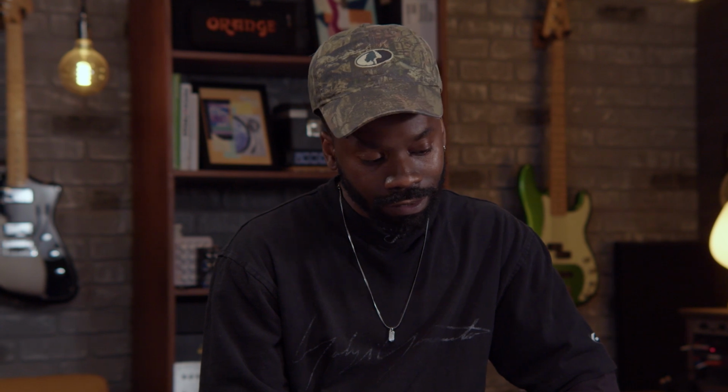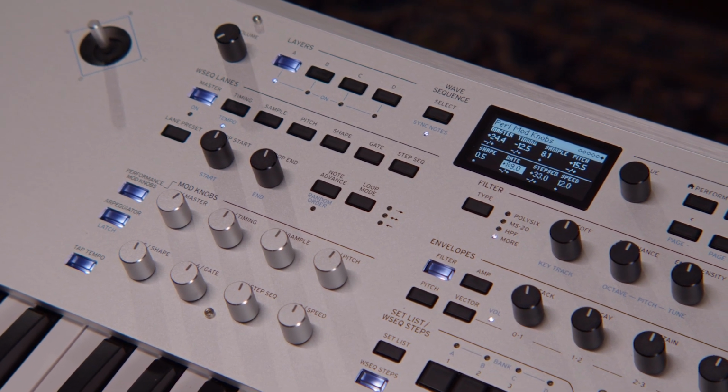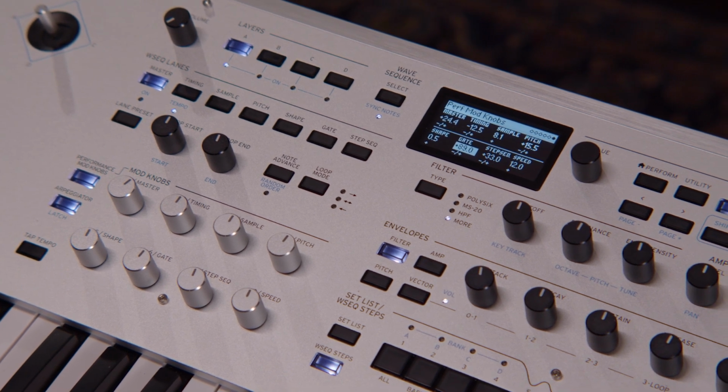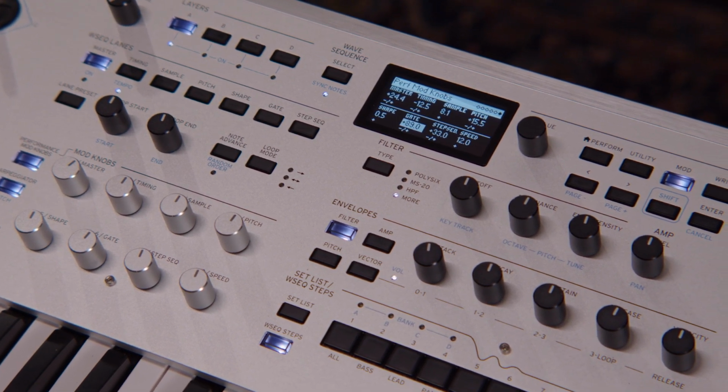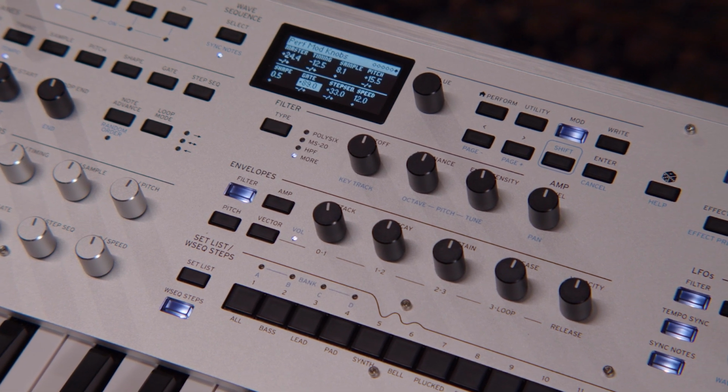I feel like the way that the patches are built is endless possibilities. You can basically build a patch across a sequence. So it's built totally different than a traditional synthesizer. This isn't like a subtractive synth. It does wave sequencing.